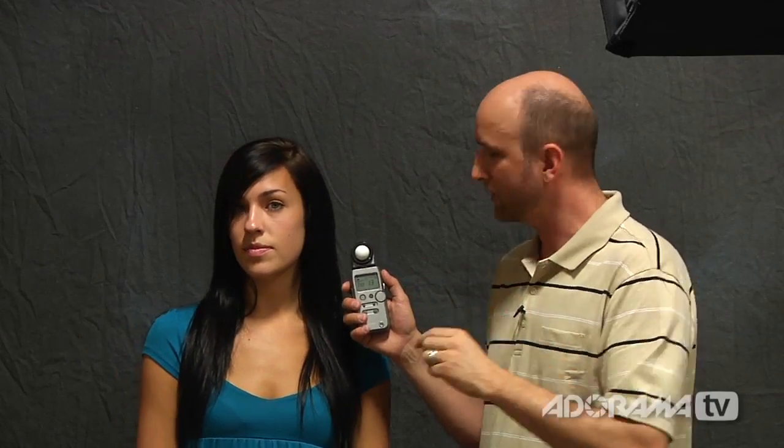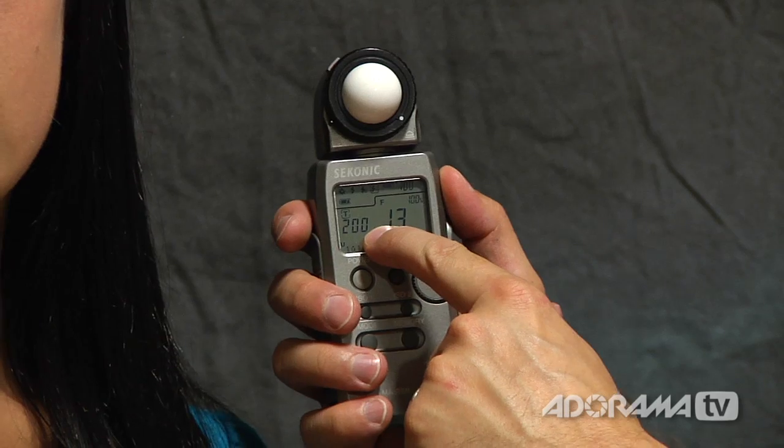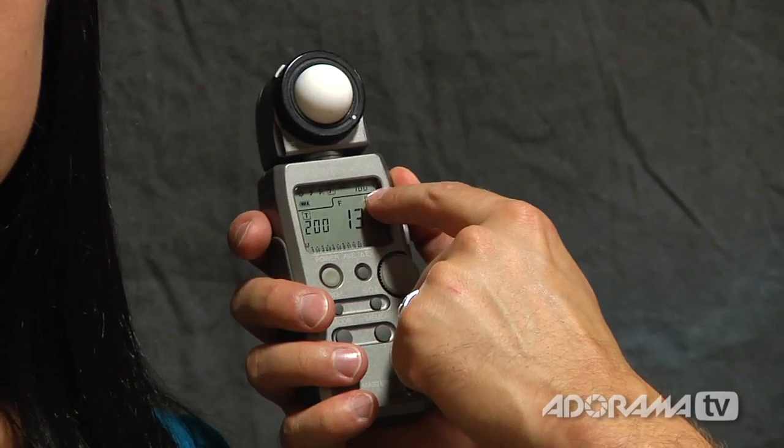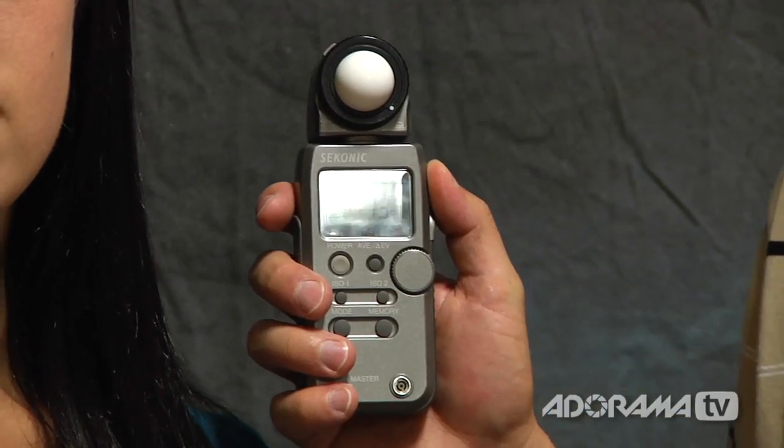But on the camera that I'm shooting with, the sync speed is 200th of a second, so I've set my meter to 200th of a second, and I've set my ISO to 100. Some cameras, like some of the Nikons, can only go to ISO 200 as their lowest ISO setting.